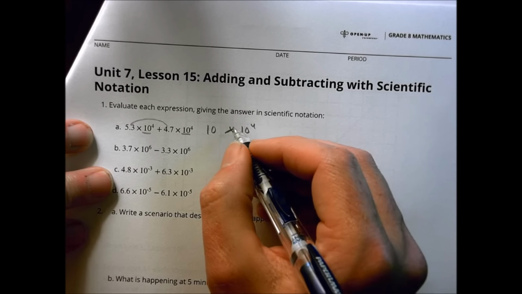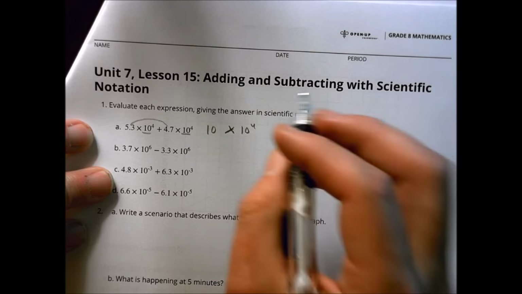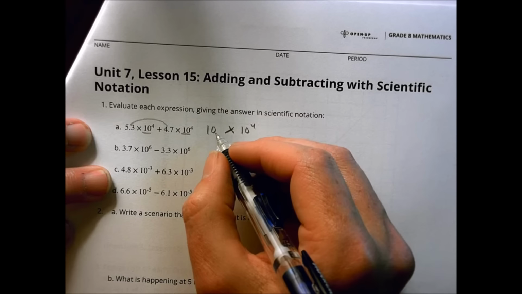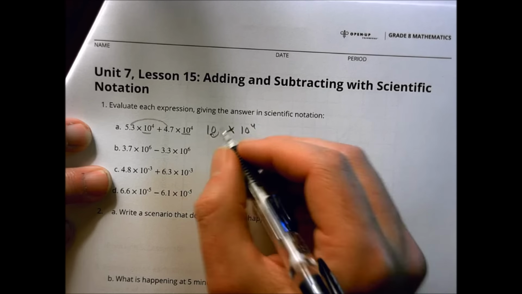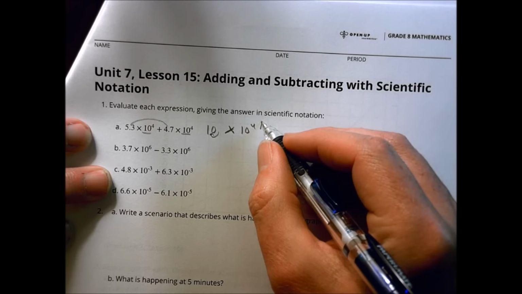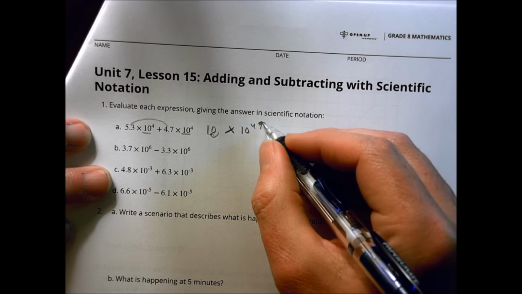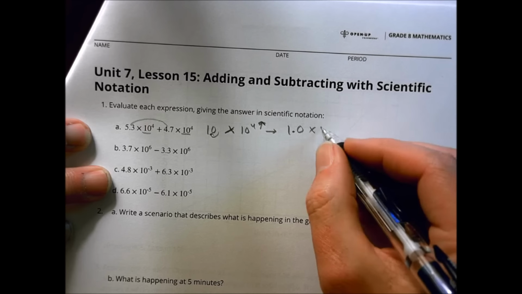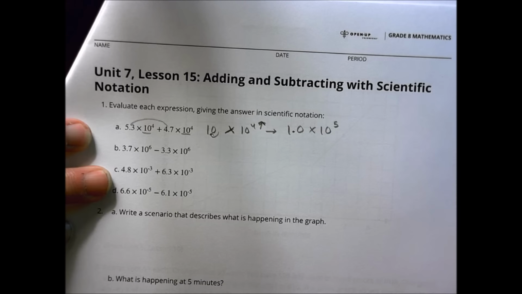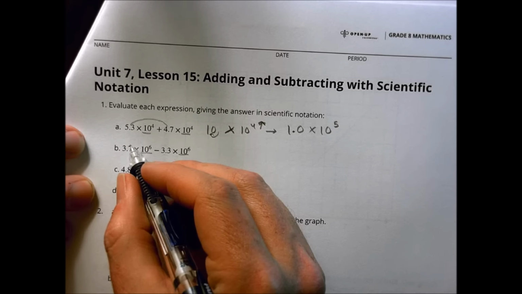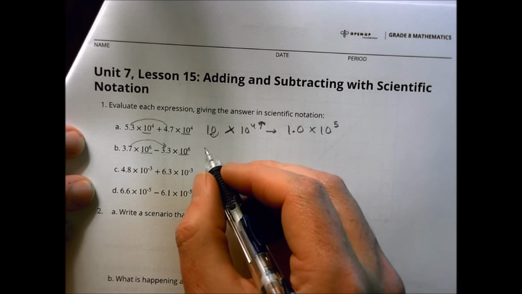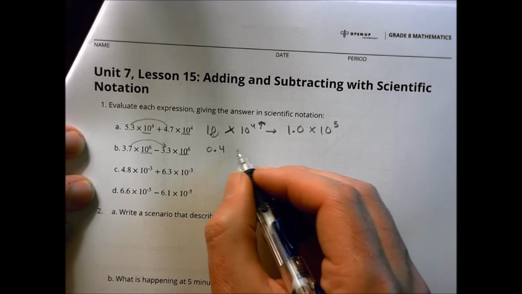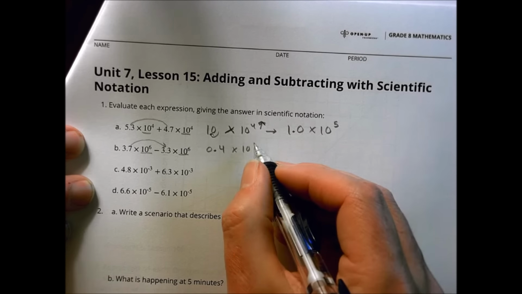We want to give our answer in scientific notation. So that means this has to move to the left. And when that moves to the left, this one goes up. All right. So that becomes 1.0 times 10 to the 5th. Over here, going to do subtraction. Those are the same, so we're okay. So 3.7 minus 3.3 is 0.4 times 10 to the 6.